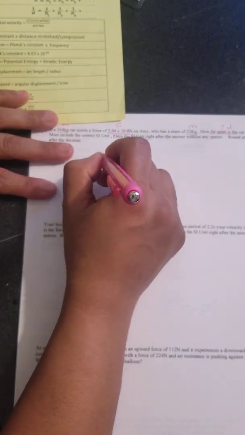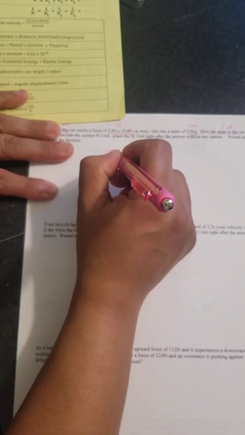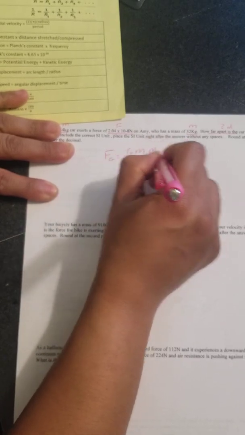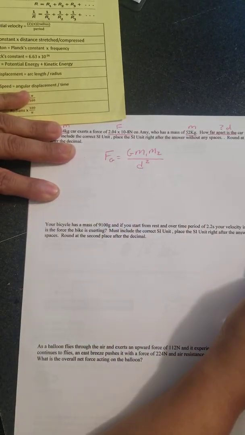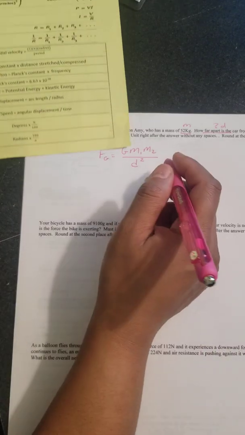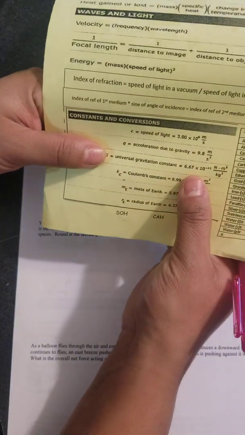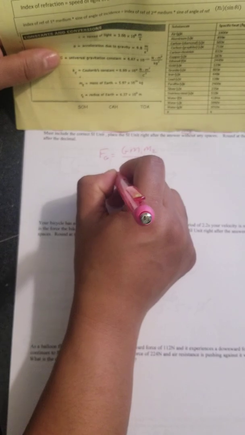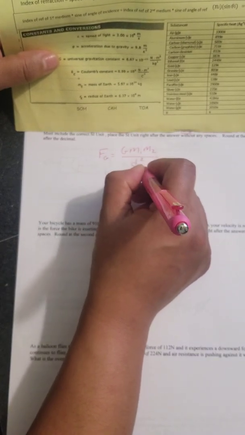So let me go ahead and just write that down. F sub big G equals big G M1 M2 over distance squared. Let's not forget that the big G is a constant number, which is on our formula chart over here: 6.67 times 10 to the negative 11.